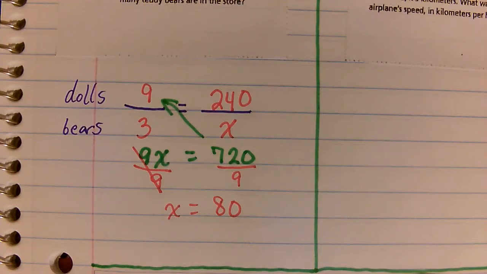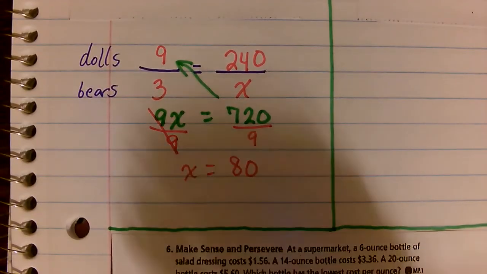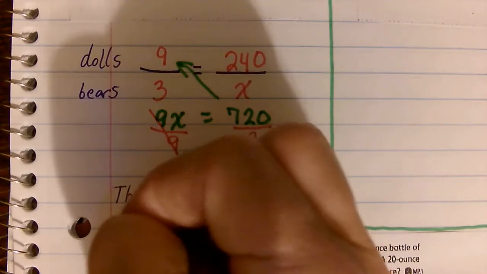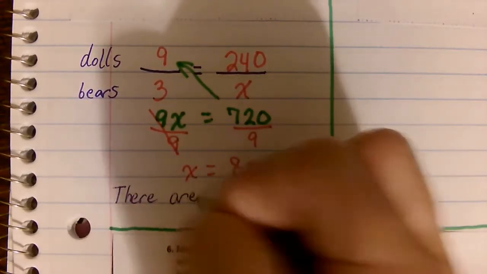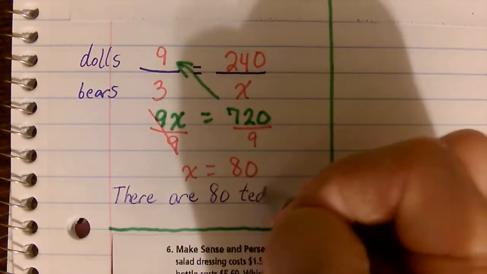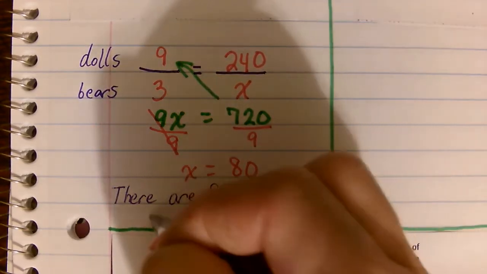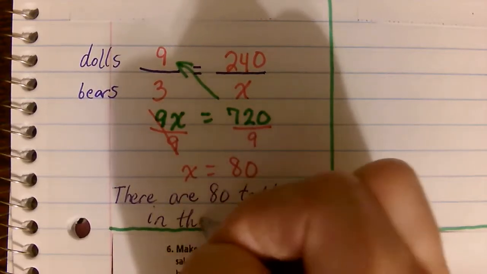But this is a real world problem, so I always ask that my students write a real world answer. So just tell me how many teddy bears are in the store. There are 80 teddy bears in the store.